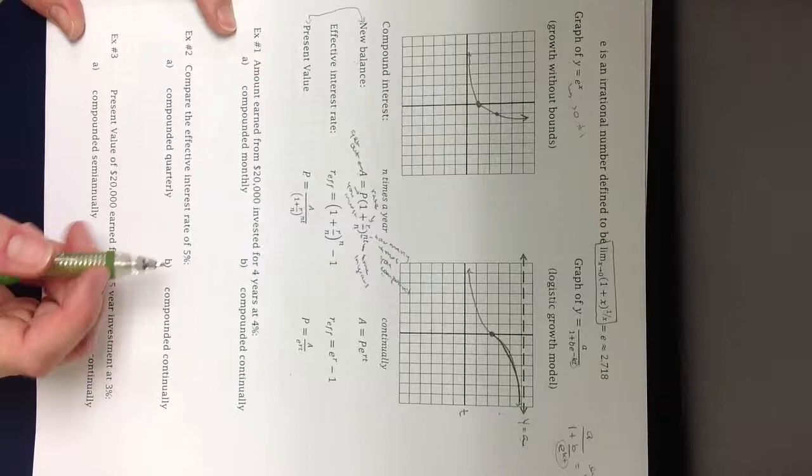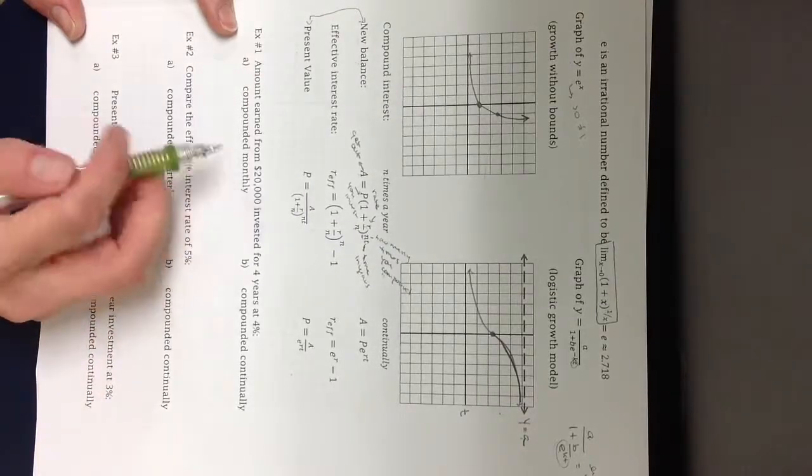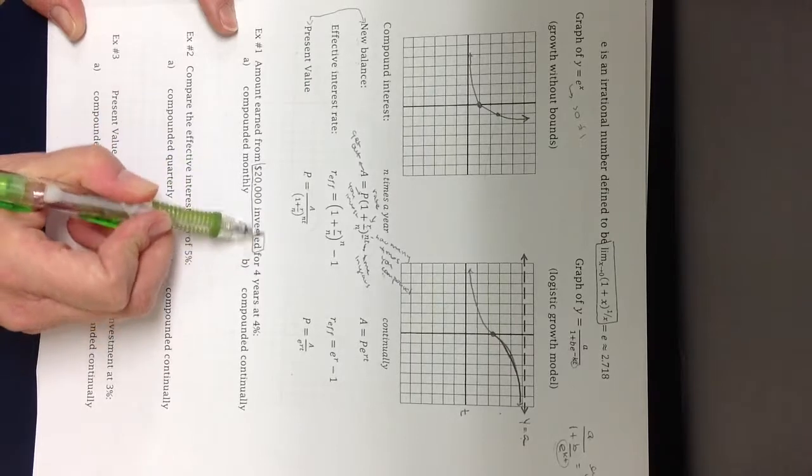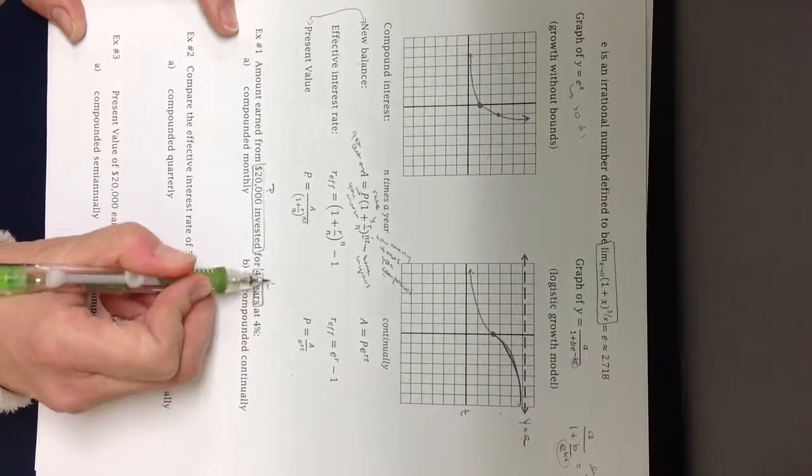Again, not memorize, but an example would be if an amount earned from $20,000 invested, that has to be my P, because P is what I put in, or my principal. 4 years would be my T, and R would be 0.04 because R is always written as a decimal.